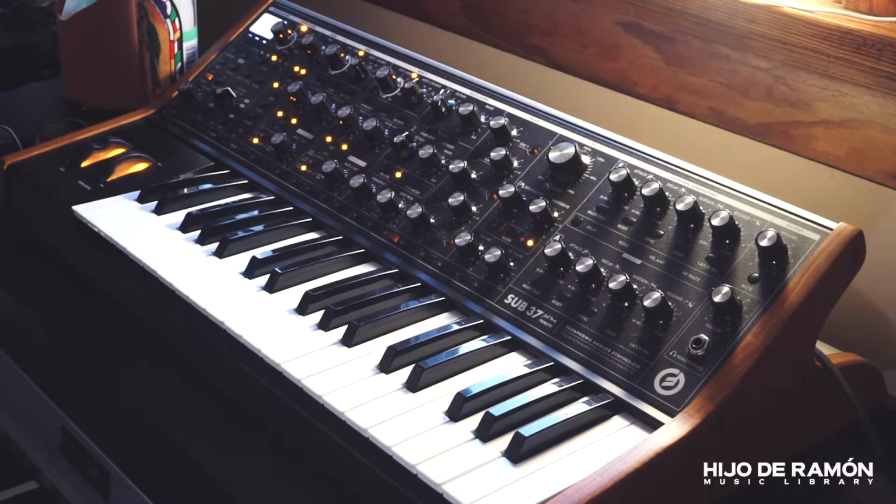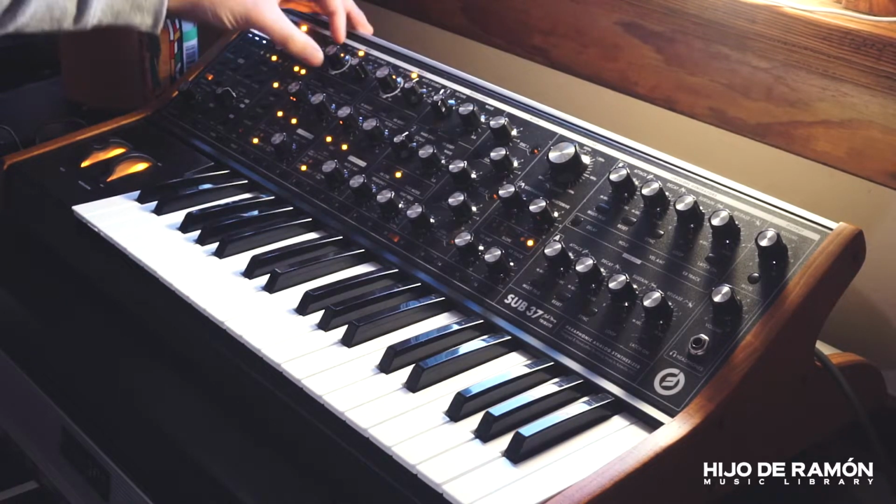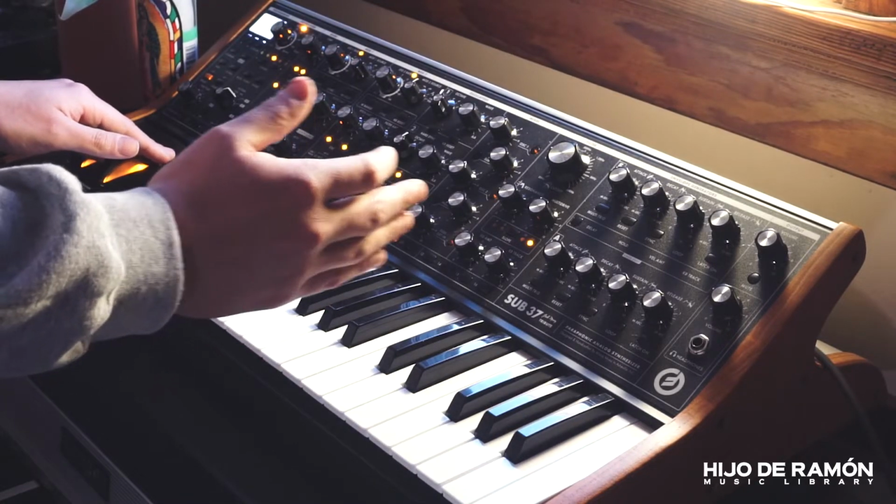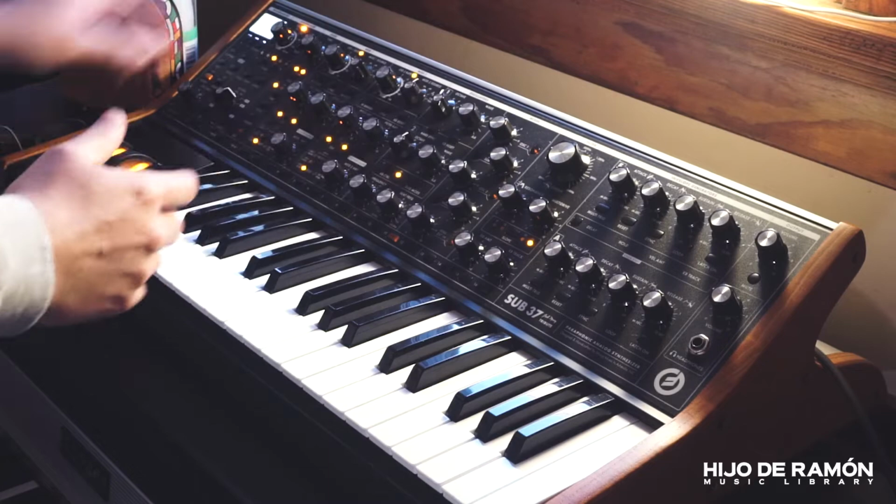So another thing I'm going to see if I can introduce is some LFO. That way, when I play with the mod wheel, I want to be able to modulate the sound.